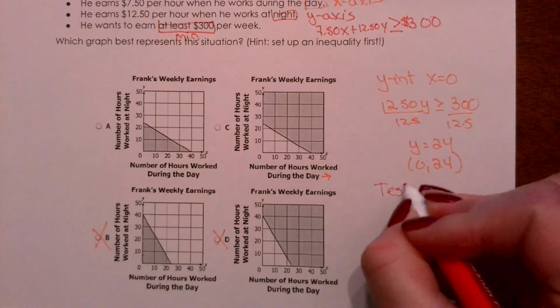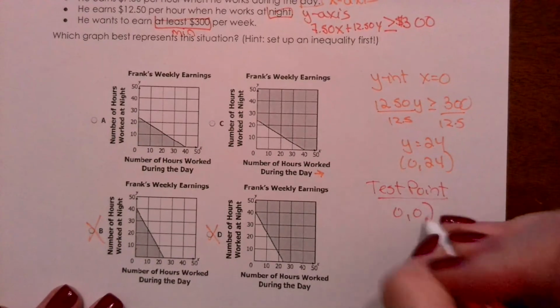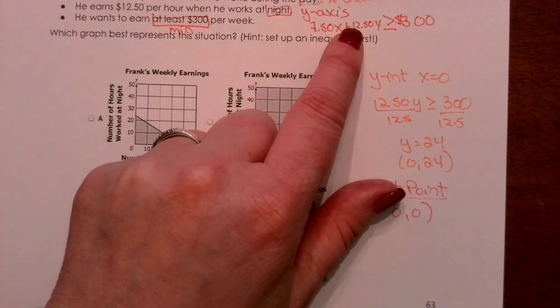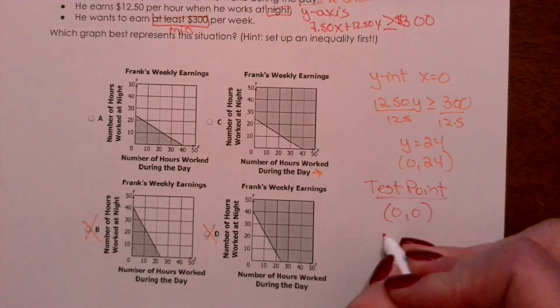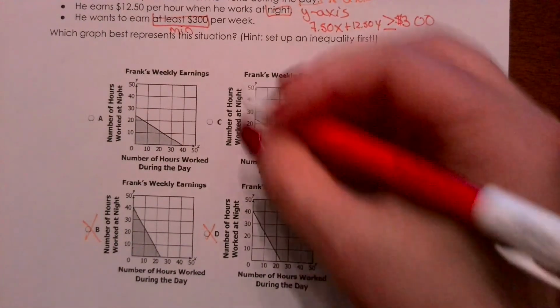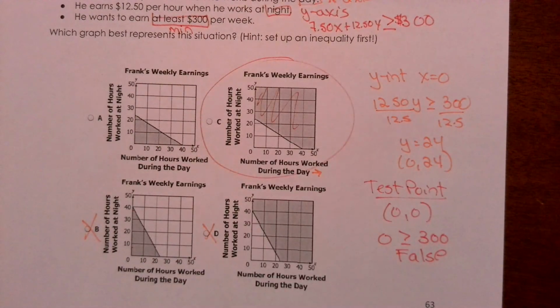And for that, I'll use a test point. And I'm going to use 0, 0 as always. 7.5 times 0, plus 12.5 times 0. Is 0 greater than or equal to 300? False. You've got to shade up here. C is your answer. And that's all for this video. Hope it was helpful. Bye.